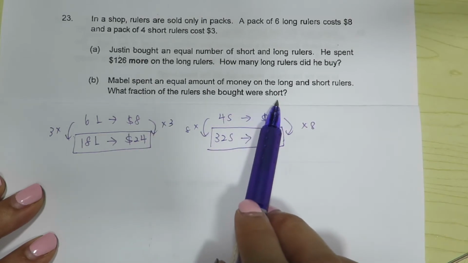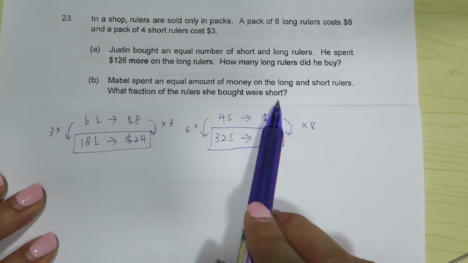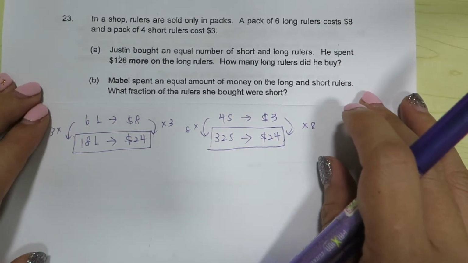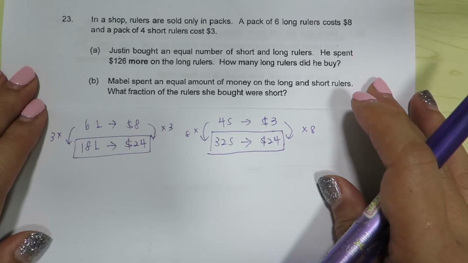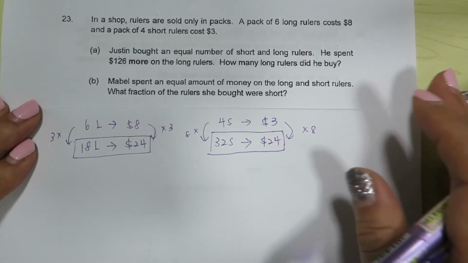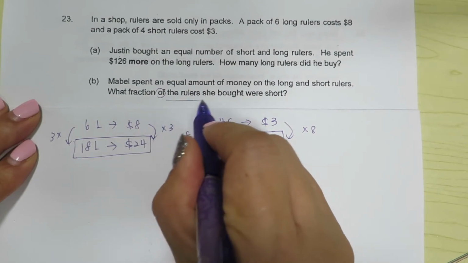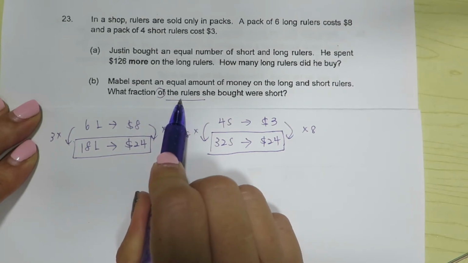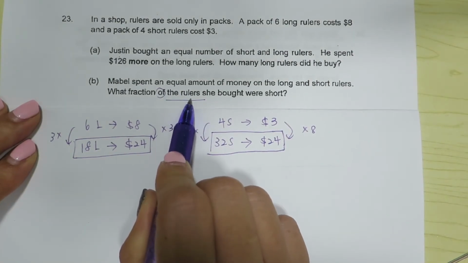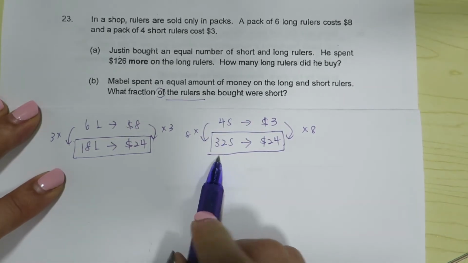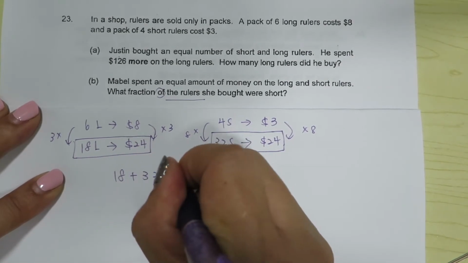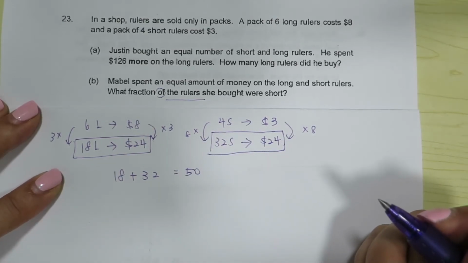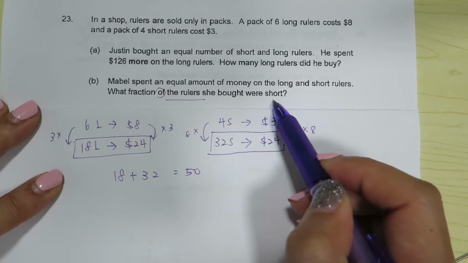what fraction of the rulers she bought were short? So previously in paper 1, I mentioned, some of you get confused which number to put in the denominator and which number to leave as the numerator of something. This is your denominator. Of the rulers means of the total rulers. So total rulers would be 18 plus 32. Total rulers 50. So that is your denominator. They're looking for the short ones. This will be the numerator.